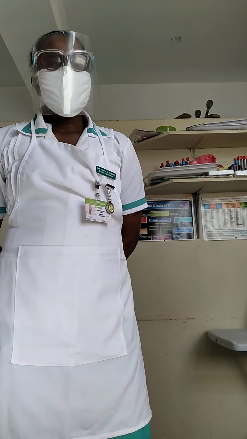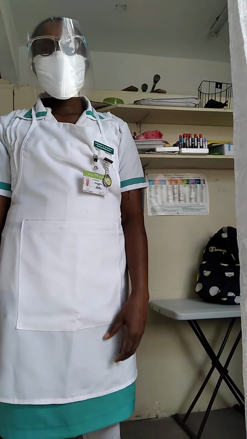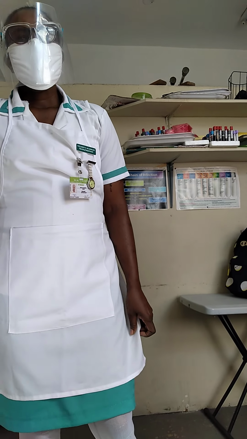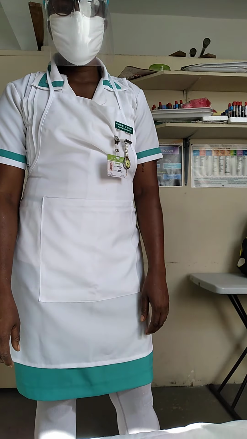Now I'll be going ahead to do my hand washing procedure. Healthy diet and exercise is a key practice to reduce or keep your blood sugar at a normal rate.